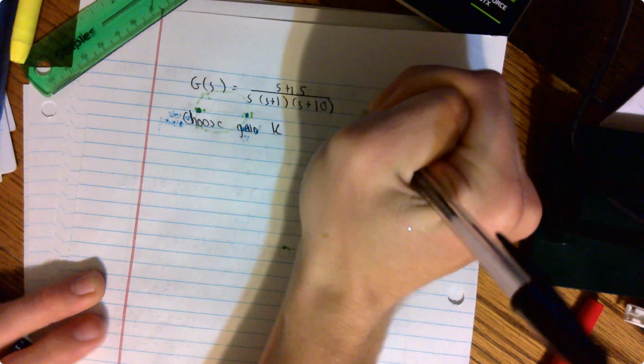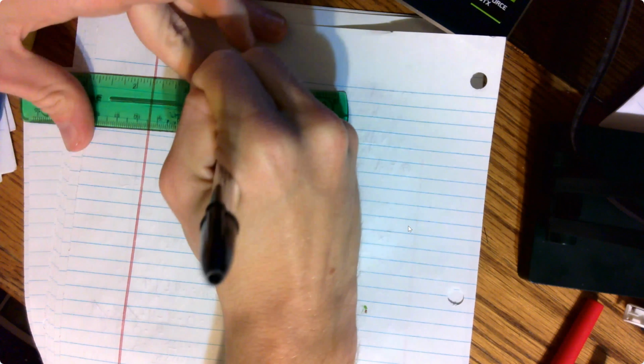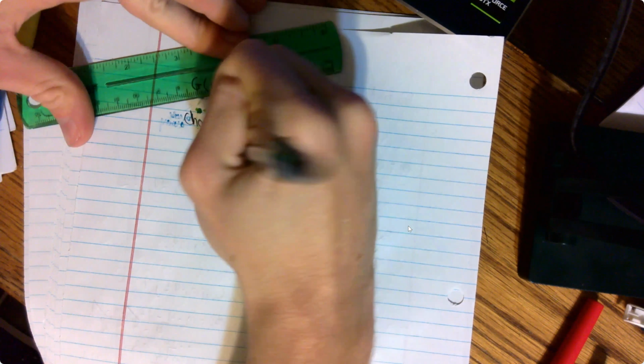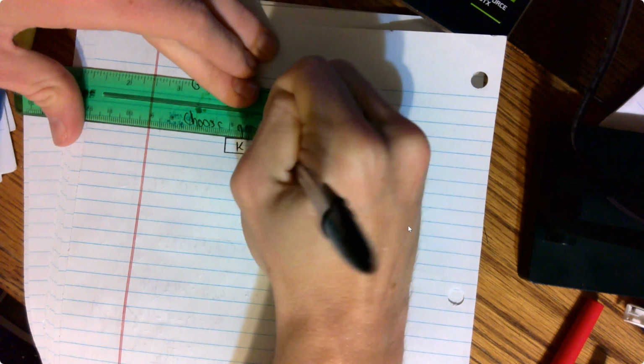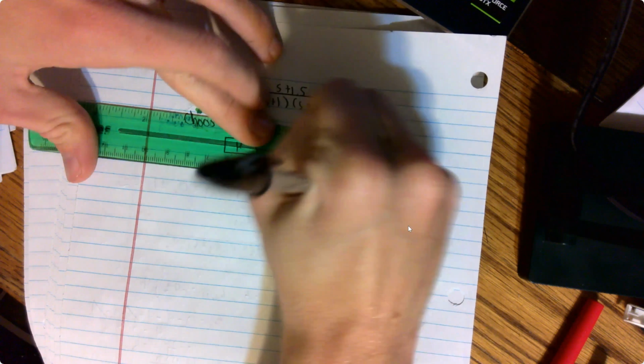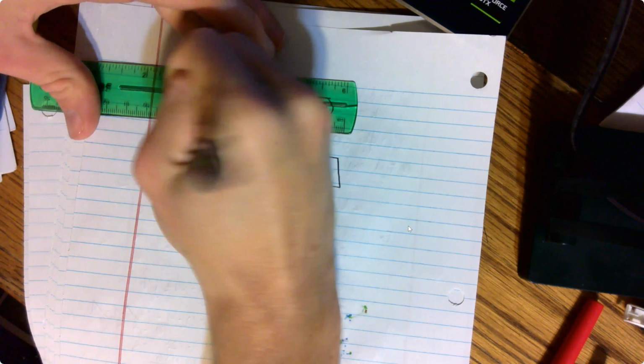So choose gain K. Remember, when you choose a gain, that means that's the block right before your G of S. So your open loop system is okay, and then here we have our G of S, and then it goes from here, unity feedback, so plus R of S, and then this is our output C of S.